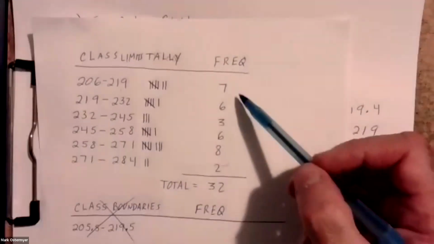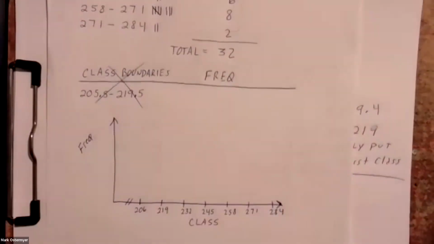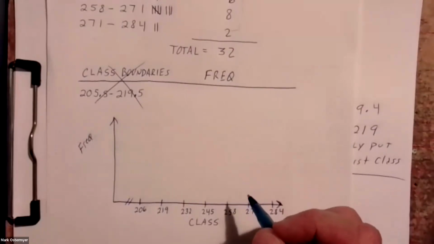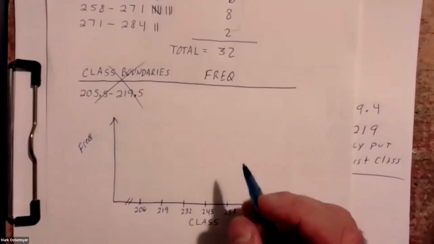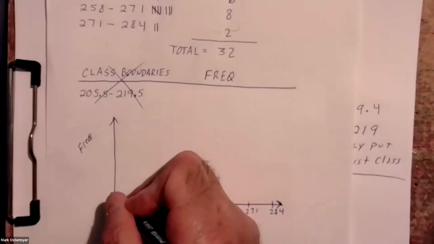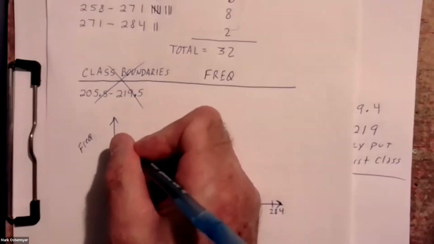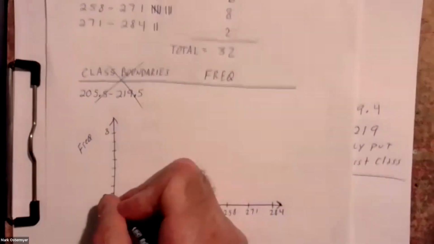All right. So notice your frequencies. The largest frequency is 8. So you need to scale your y-axis appropriately so that you can fit in the heights everywhere. So to build a frequency histogram, you can lay your tick marks off by 1 here. 1, 2, 3, 4, 5, 6, 7, 8. Space them 1 unit apart.